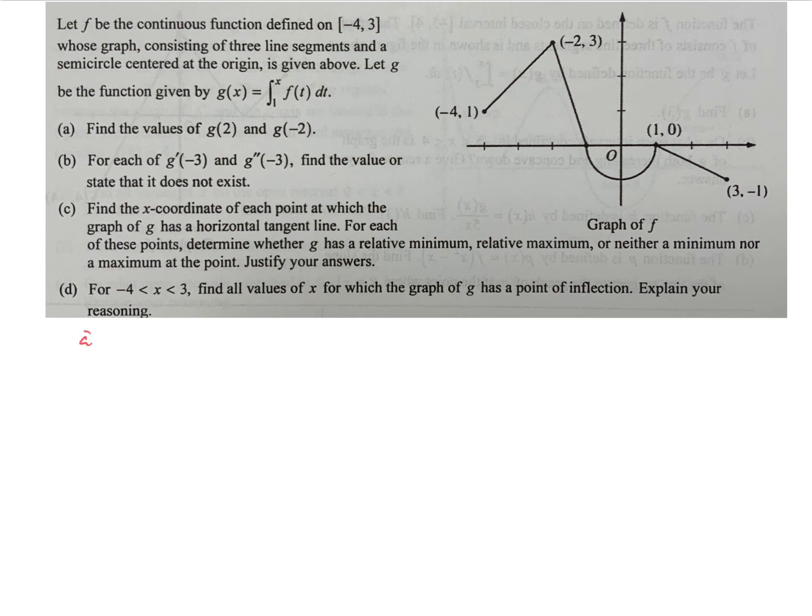So here we go. So I need to find g of 2. Where's my starting spot? Starting at 1. I'm starting right here. And if I find g of 2, that's finding the integral from 1 to 2, right? So I need to find the area of that little triangle right there. All right. Well, how do we find area of a triangle? 1/2 base times height. Well, what's this height? That's the hard part. What's the height there?